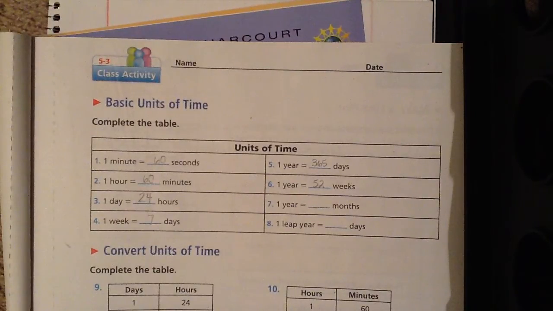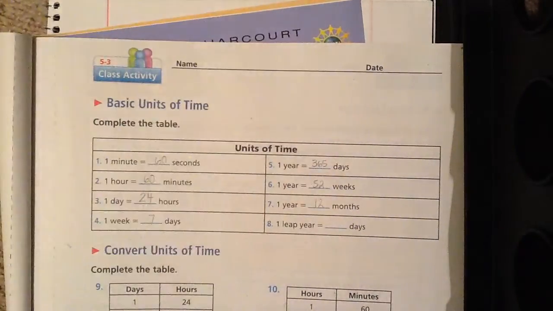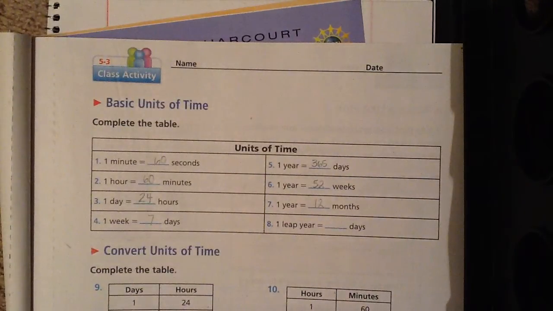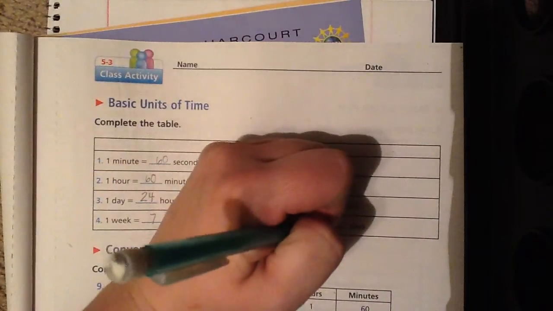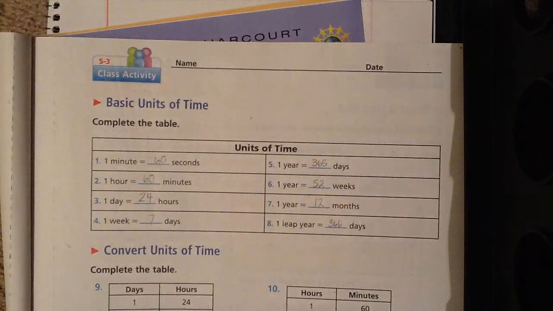Well, we know that there are 12 months in a year. And 1 leap year equals how many days? A leap year is going to add an extra day. So there are 366 days.